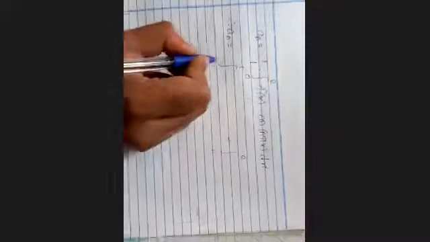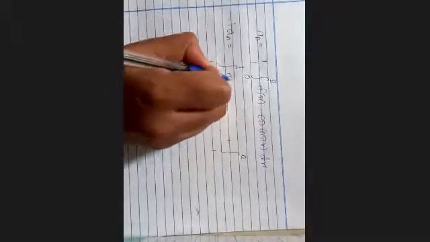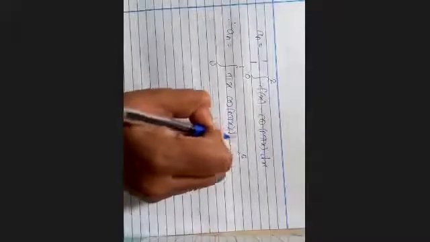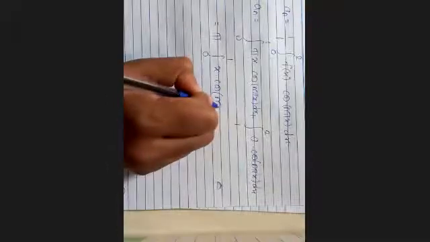In 0 to 1, function is pi x, so pi x into cos n pi x dx. And in 1 to 2, it is 0, so 0 into cos. So here we have to solve, this is 0, only we have to solve this. Pi is constant out, integration 0 to 1 x into cos n pi x dx.